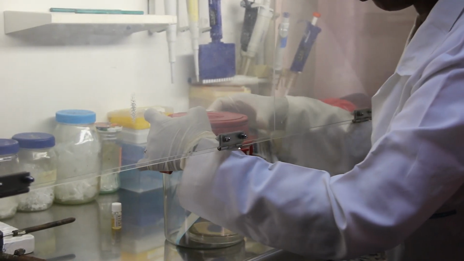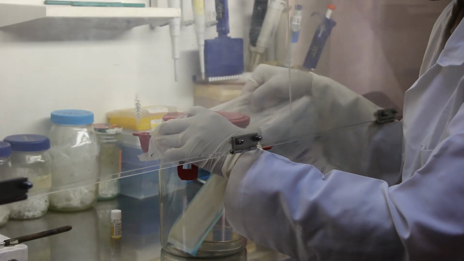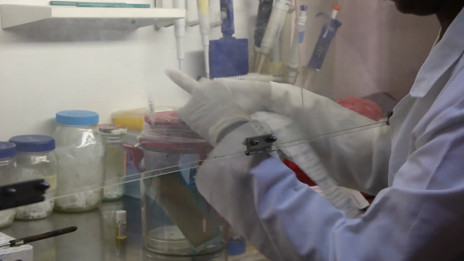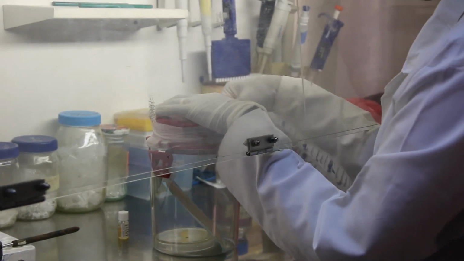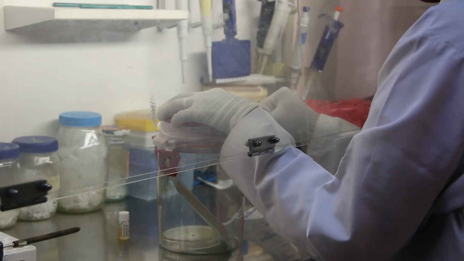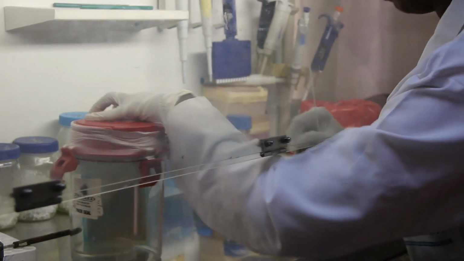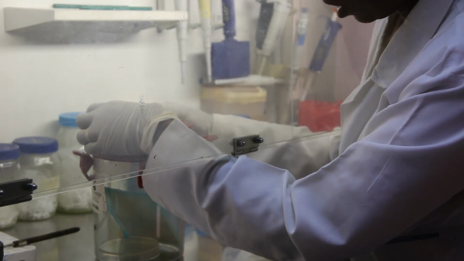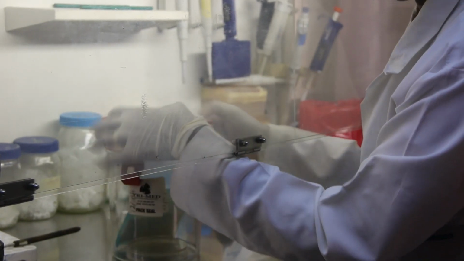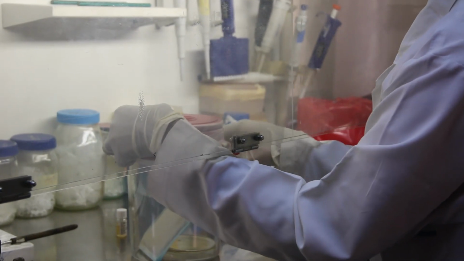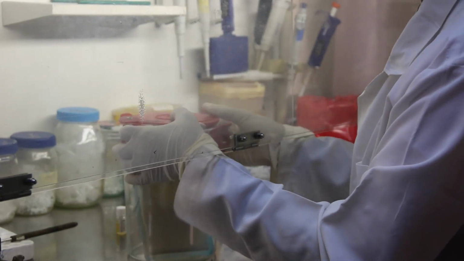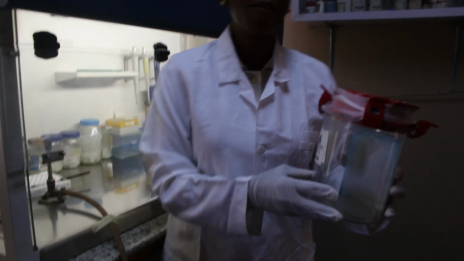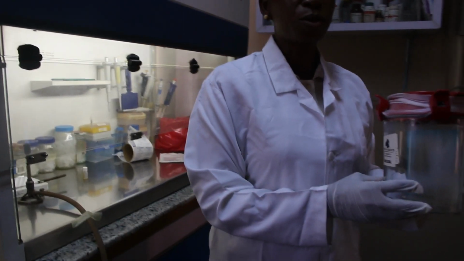So paraffin will be wrapped around the gas jar to maintain the microaerophilic condition, and then closed properly. Ready to be incubated at 37 degrees Celsius.